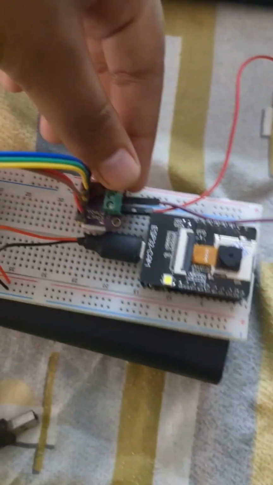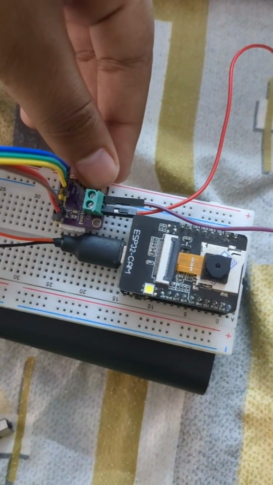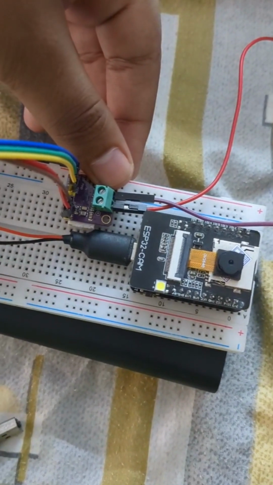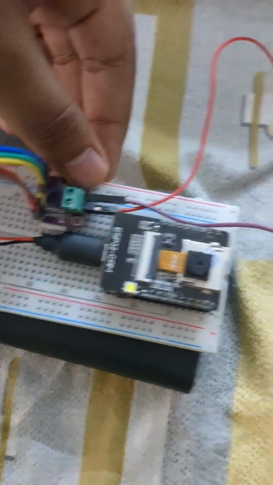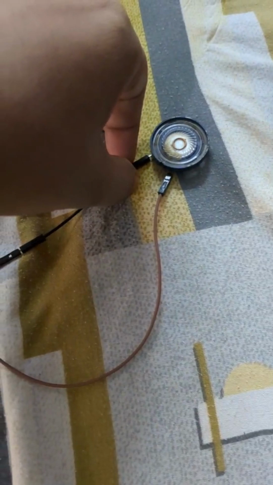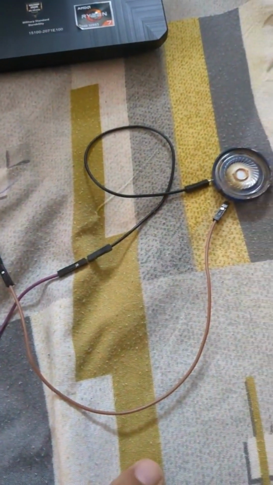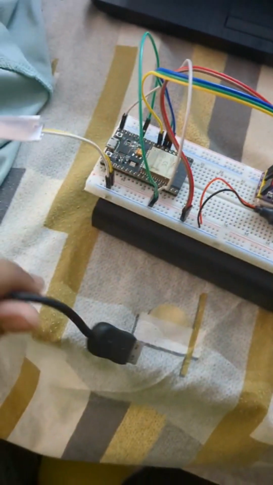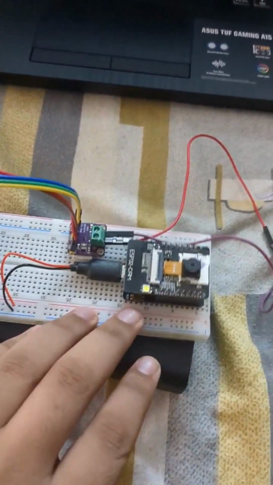This is an amplifier for our speaker. This is the MAX98357A amplifier. This is a speaker which will work after we have processed the image and converted it into text. So this is the overall hardware, and we are going to implement this as it is.